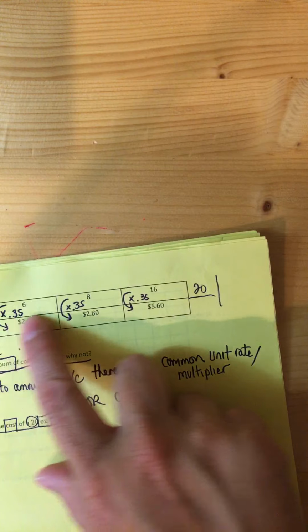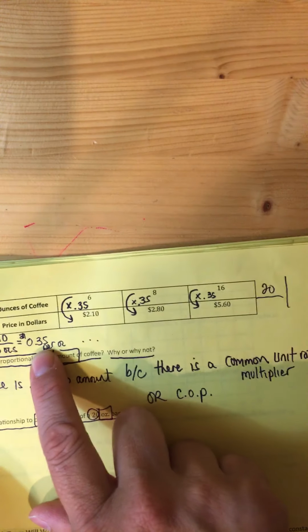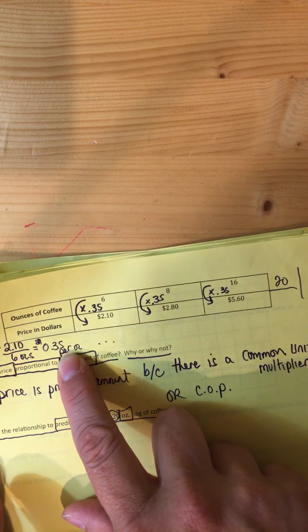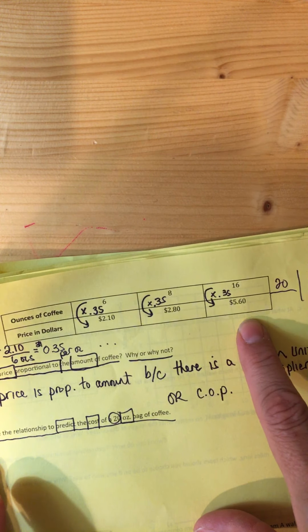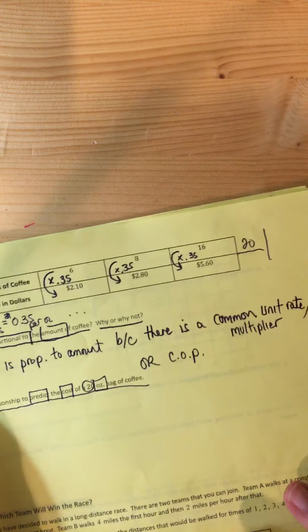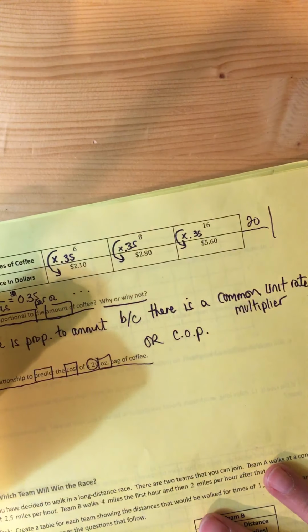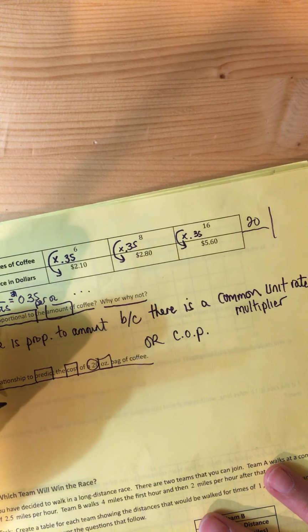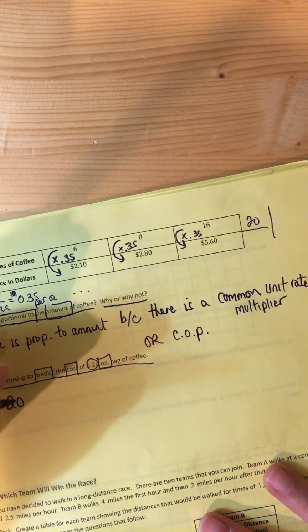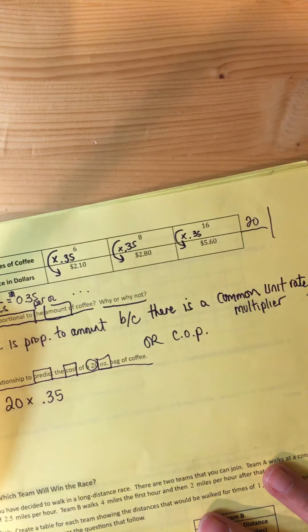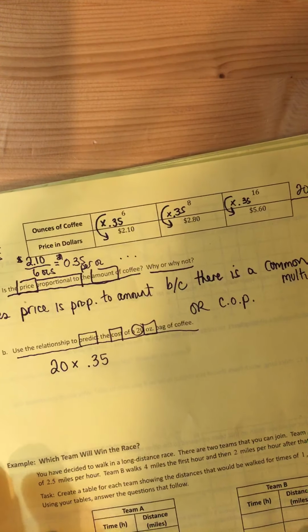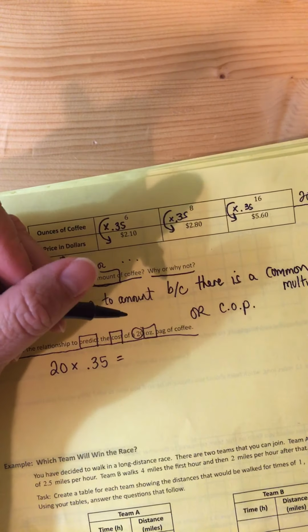Now, looking at the information you have here, it's 35 cents per ounce, or you can see that your ounces are getting multiplied by 35 cents, and then stop and think about what calculation you would do. You would just take the 20 ounces, multiply that by the 35 cents, 0.35, and see what it comes out to.